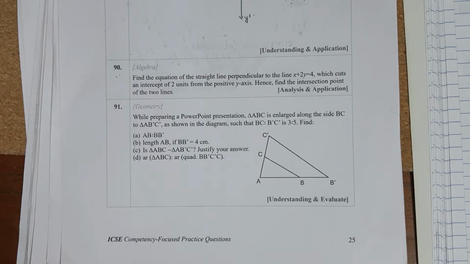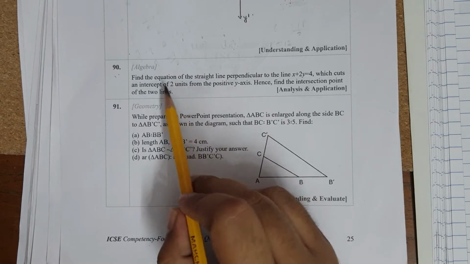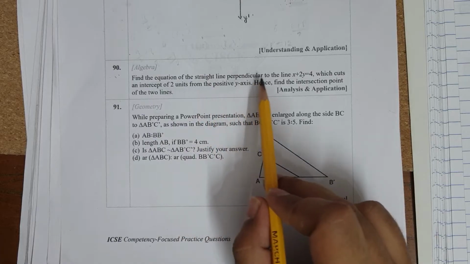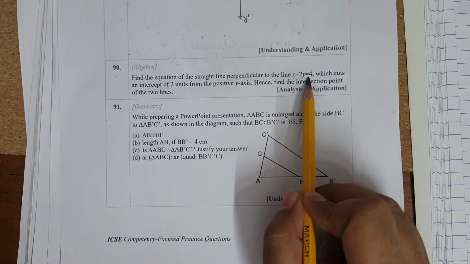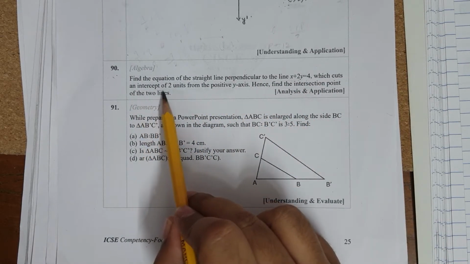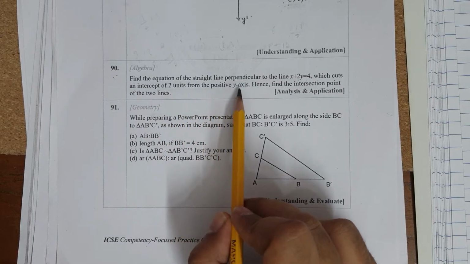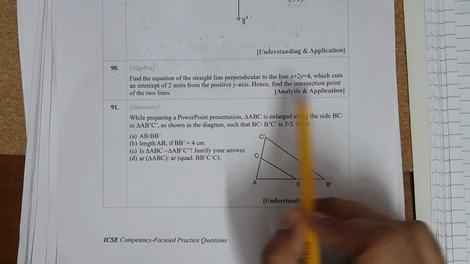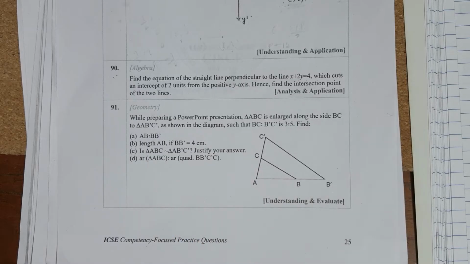Let's continue with question number 90. Find the equation of the straight line perpendicular to the line x plus 2y equal to 4, which cuts an intercept of 2 units from the positive y-axis. Hence, find the intersection point of the two lines.